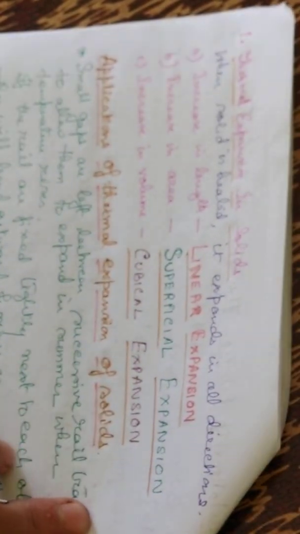Linear expansion is increase in length. Superficial expansion is increase in area, and cubical expansion is increase in volume.